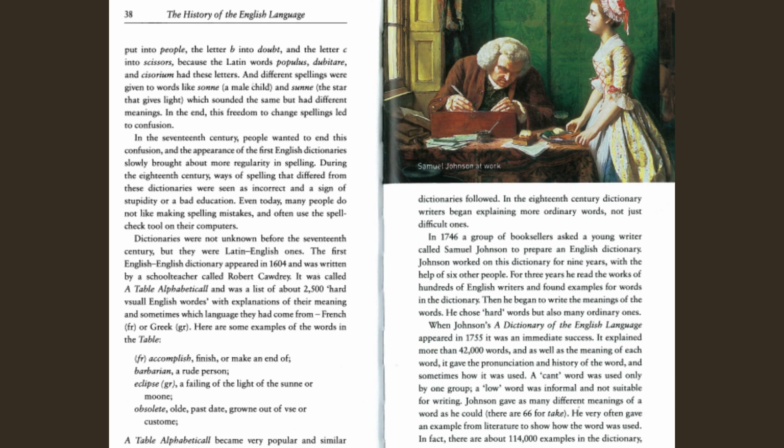In the end, this freedom to change spellings led to confusion.